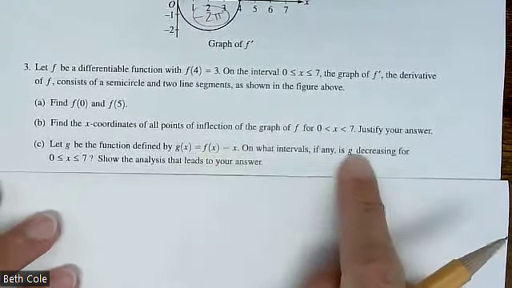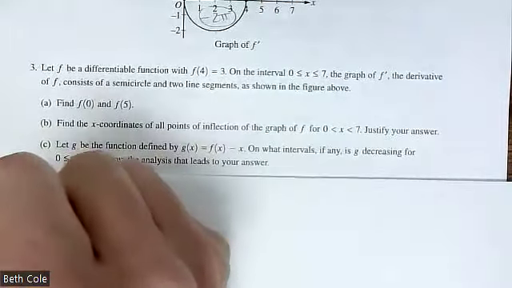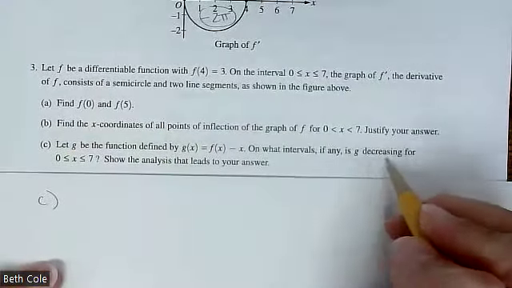All right, let G be this thing, f of x minus x. On what intervals, if any, is G decreasing? What would you need to find to do increasing or decreasing?